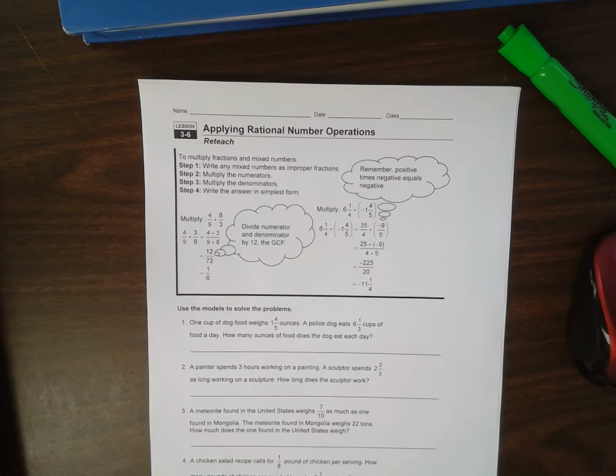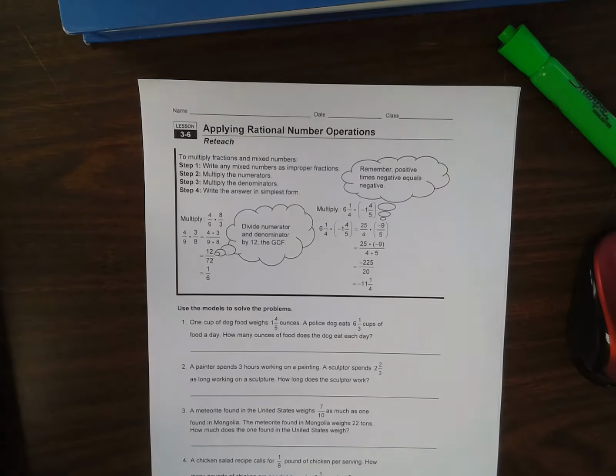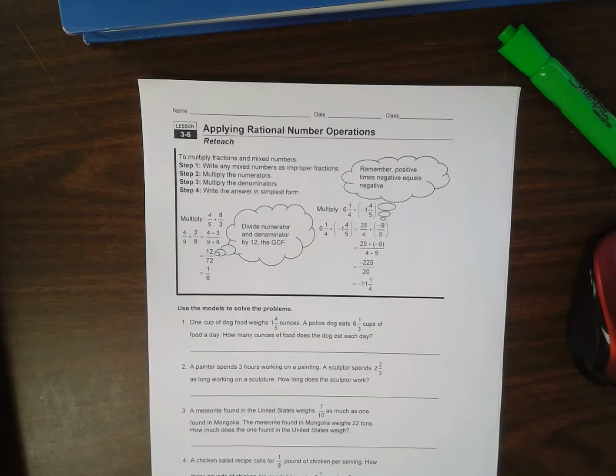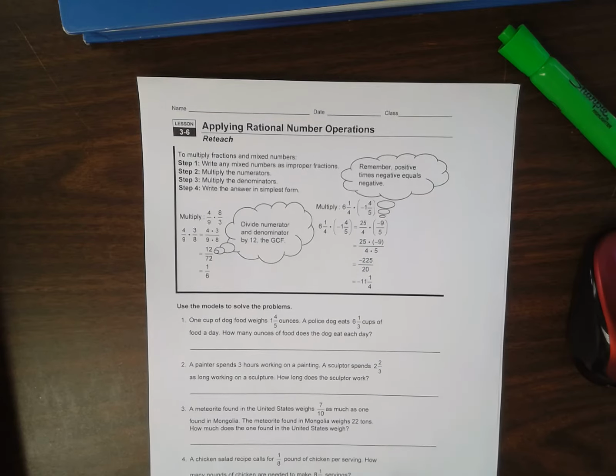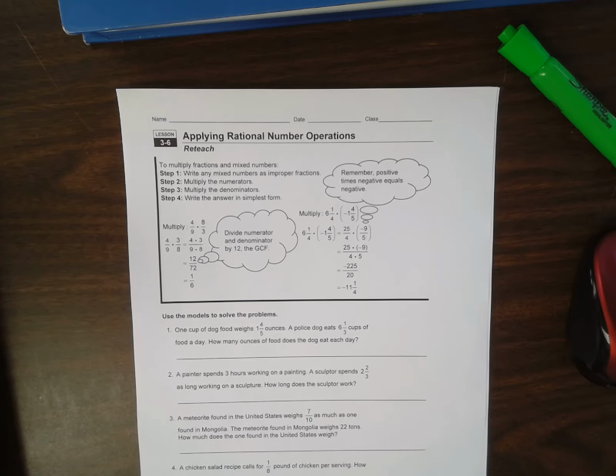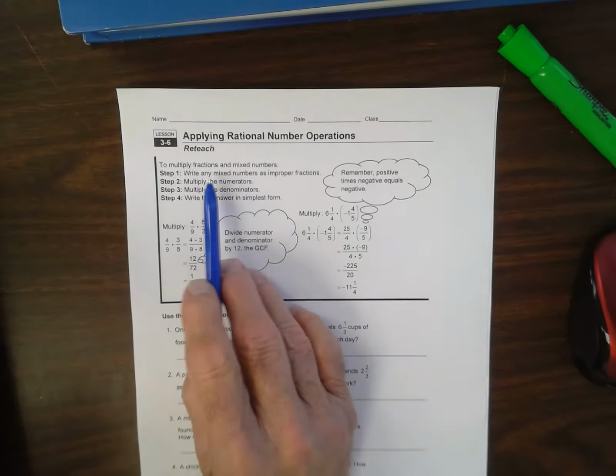It's Wednesday, November the 4th, 2020, and we're still working on lesson 3-6, applying rational number operations. We're going to be doing the reteach. Let me give you a second or two to get this out so you can have it there in your hand. Let's read along with me.